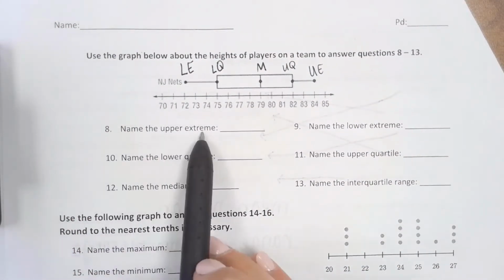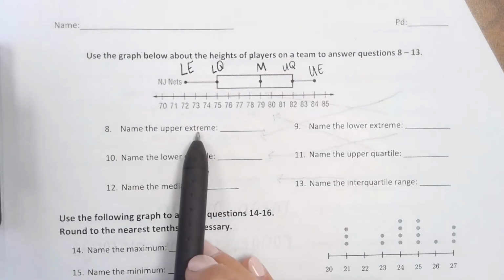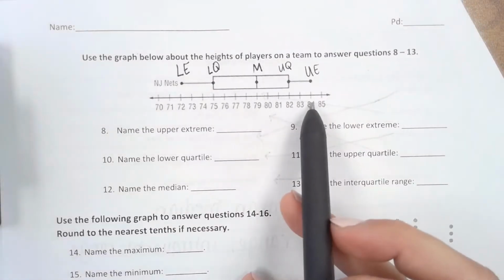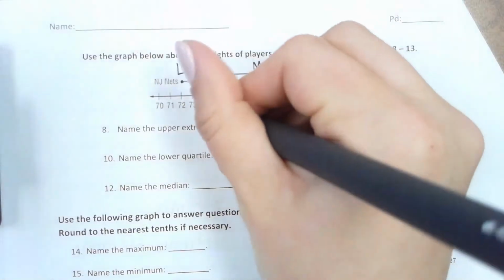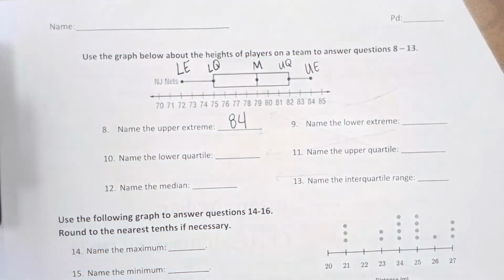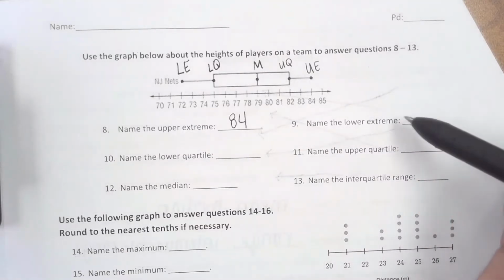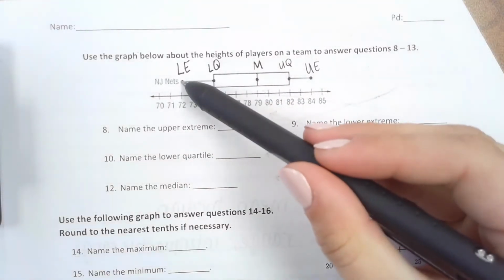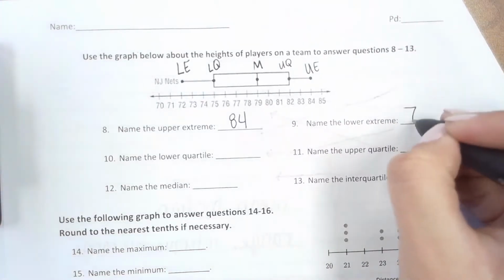So look at number 8. Name the upper extreme. So again, your upper extreme is just your maximum number. So it looks like our maximum number here is 84. Number 9, name the lower extreme. So that's your minimum. So that's your smallest number on the box and whisker plot, and that is at 72.